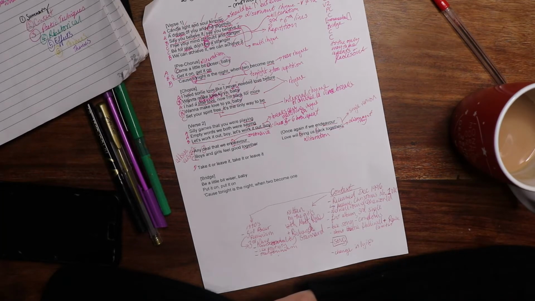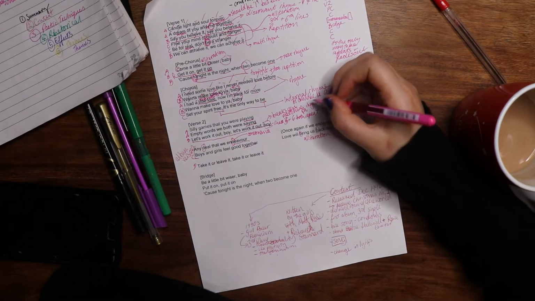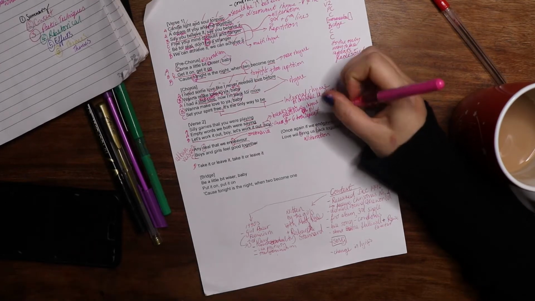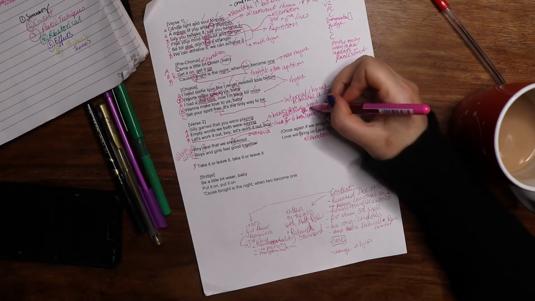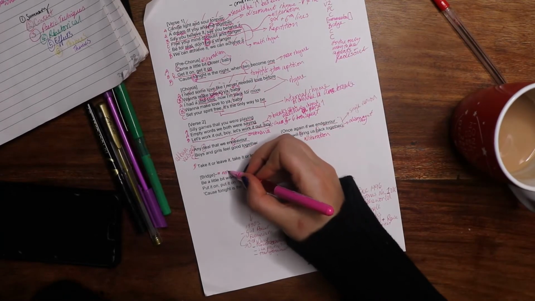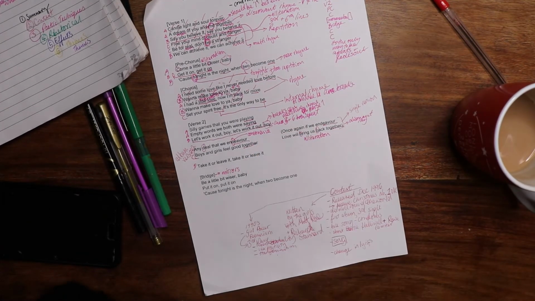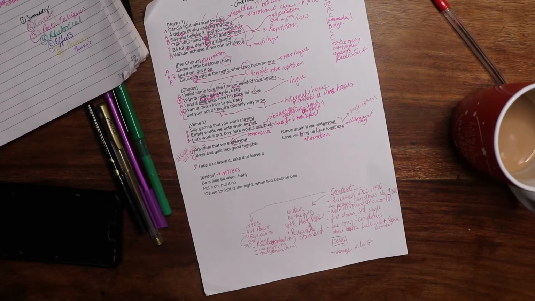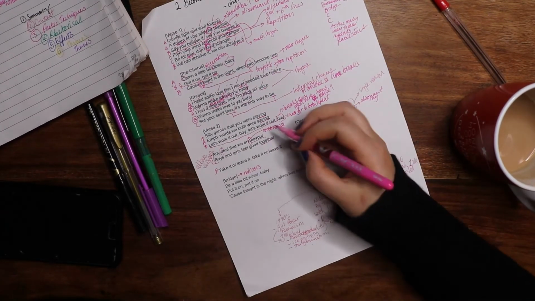So when we go to "take it or leave it," which has a pleasing repetition of it throughout. And again, this one rhymes with the achieve it and believe it of the earlier verse.